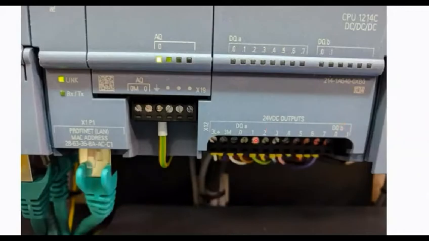Same like this, the output is also here. You can connect this output to maybe a motor or a lamp or anything that you want to run as per your logic. Here the DQ is showing that in our Siemens, output is shown with Q. That's why it's showing Q here, and upside you see DI meaning input. In Siemens PLC ladder diagram, when you are programming, you need I for input and Q for output.